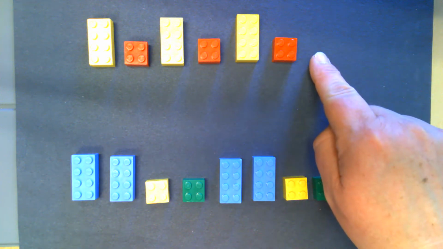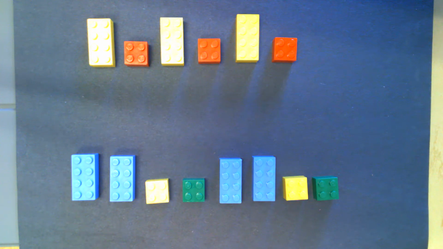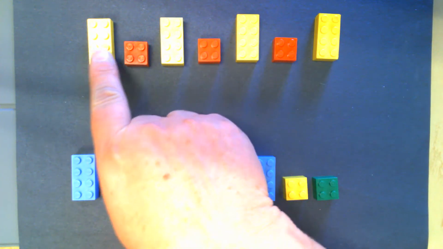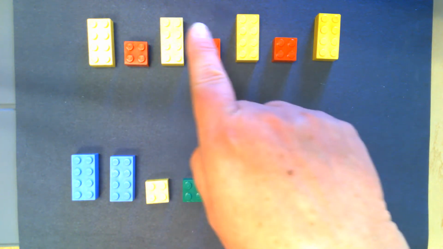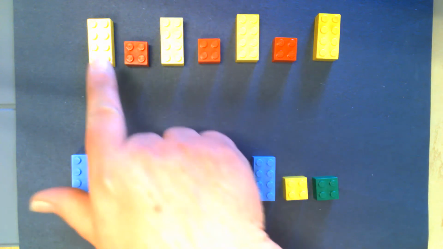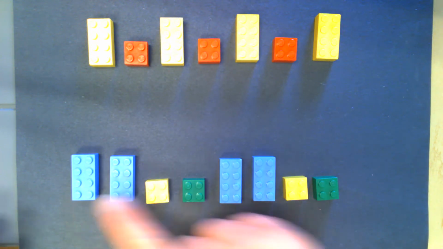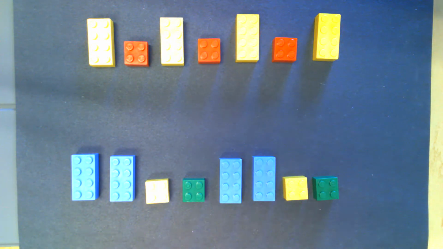Then I'm going to think about what might come next. What do you think comes next? You're right. It is a tall yellow. So this is called an A-B pattern because we have two different types of Legos that we're using. Now, down here, I have another type of pattern.